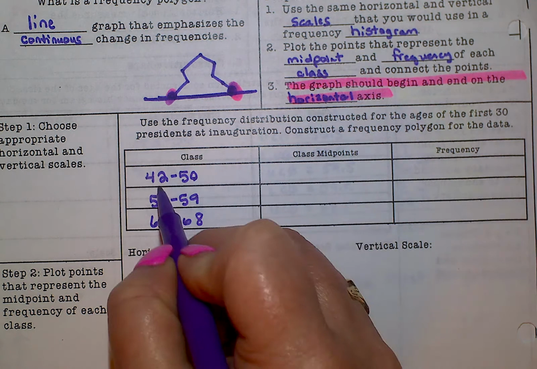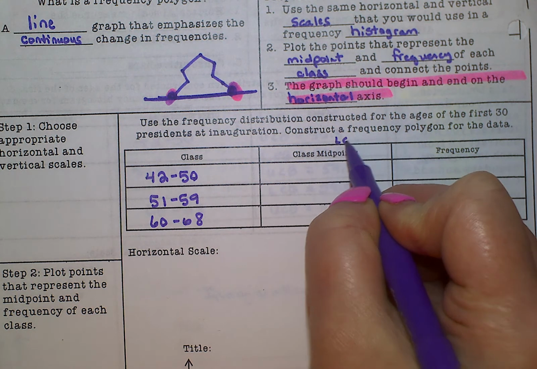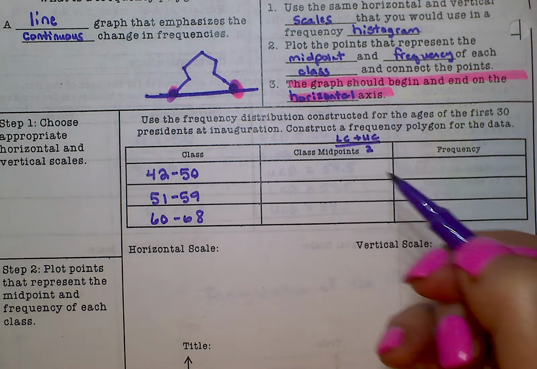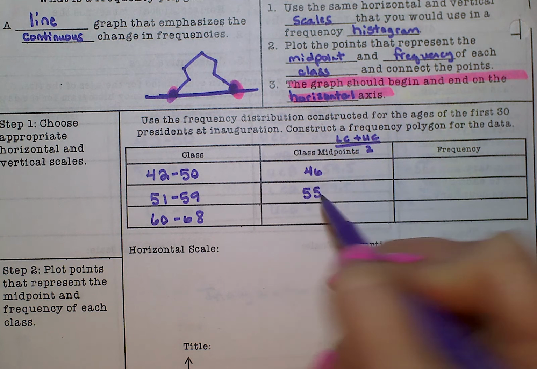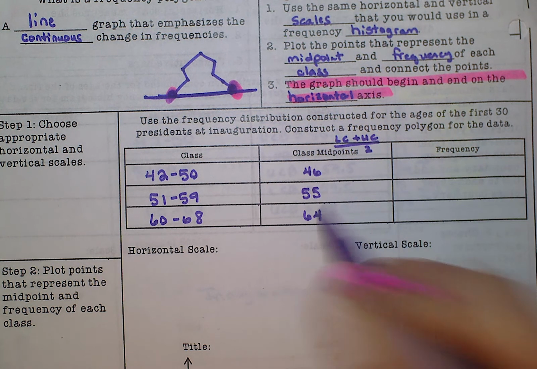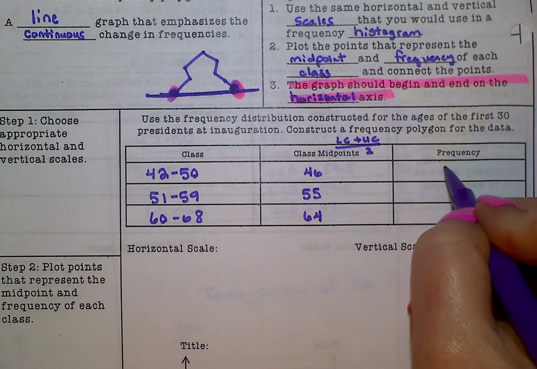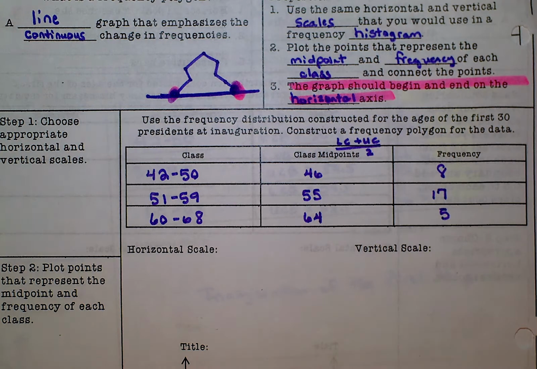So to get a midpoint, 42 plus 50 divided by 2. So it's lower class plus upper class divided by 2. So this would be 46, 55, and 64. The frequencies are the same, 8, 17, and 5.